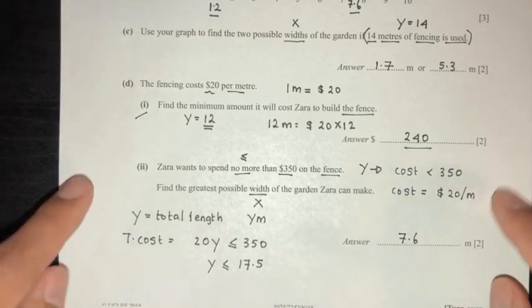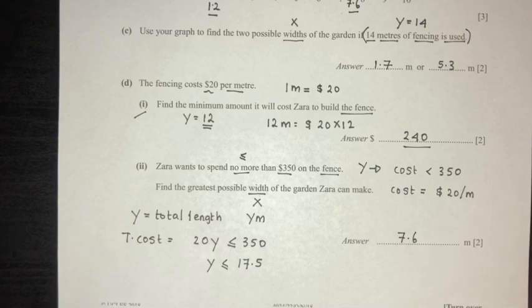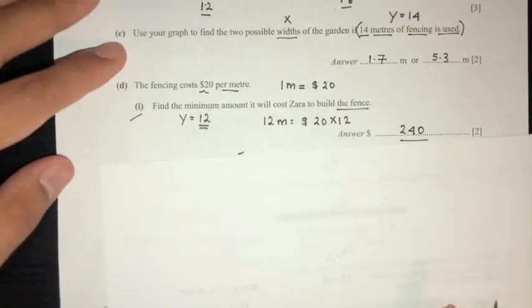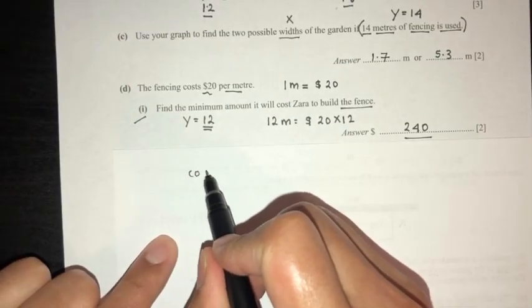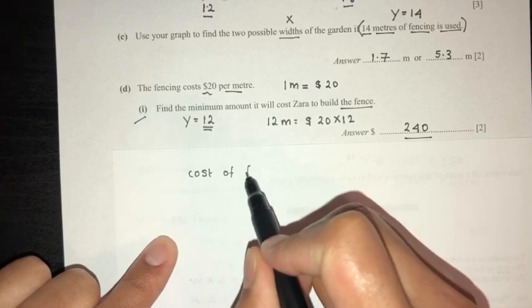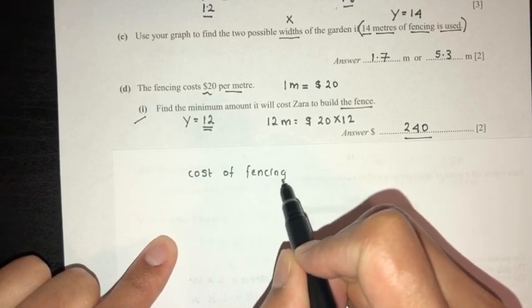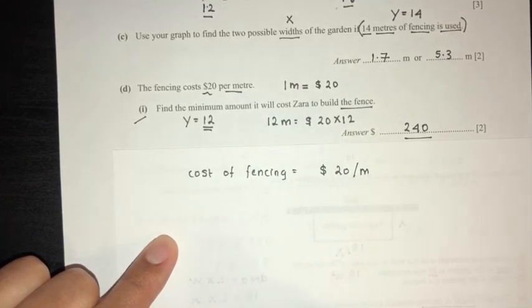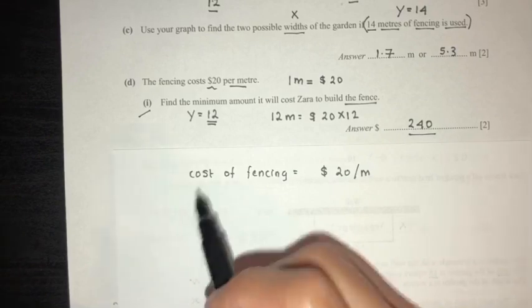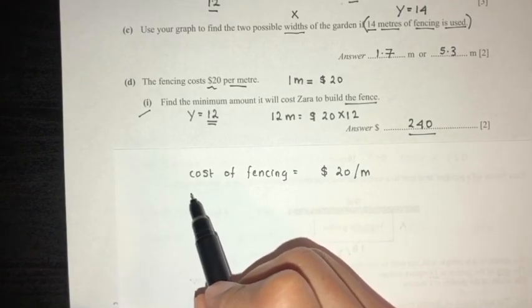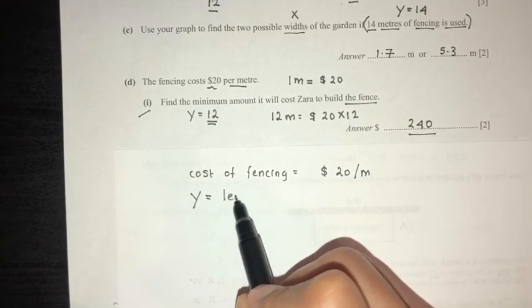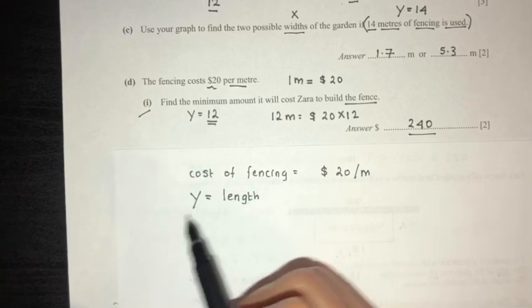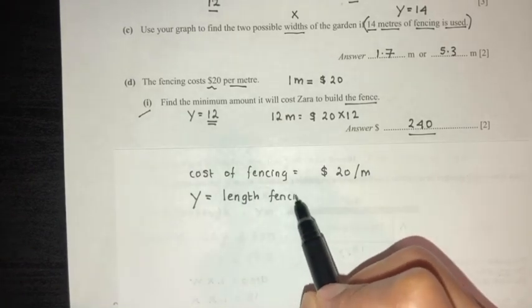Now just to help you understand this part again. From part A, we know what? Let me write this down here. We know the cost of fencing. The cost of fencing is given to you already as $20 per meter. Now, let me explain. y, as you know, is the length of fencing that you will use, right? y is the length of fencing that you will use.